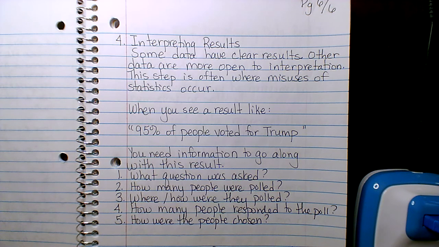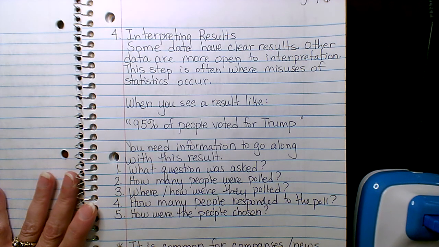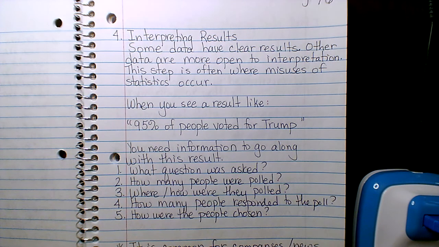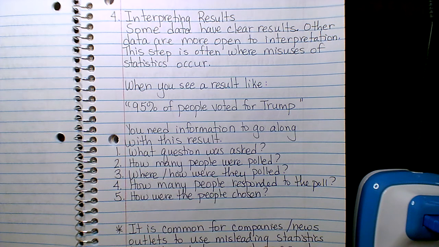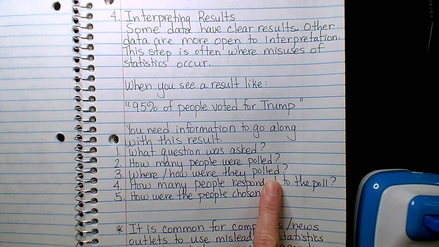Okay? When you see a result like 95% of people voted for Trump, you're like, wait a minute. Here's the kind of stuff you need to go along with that data, with this statistic. You need information. You need to know what question was asked. How many people were polled? Where and how were they polled?